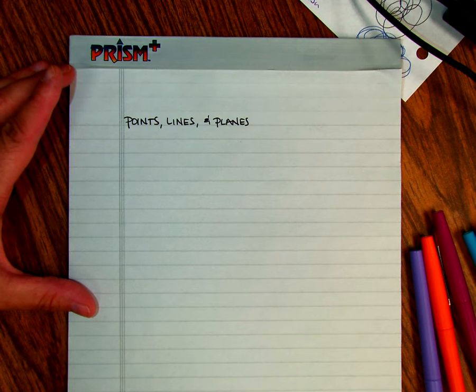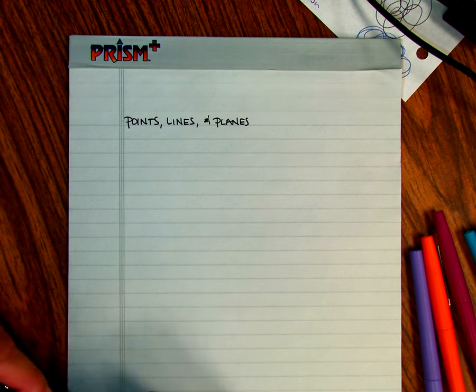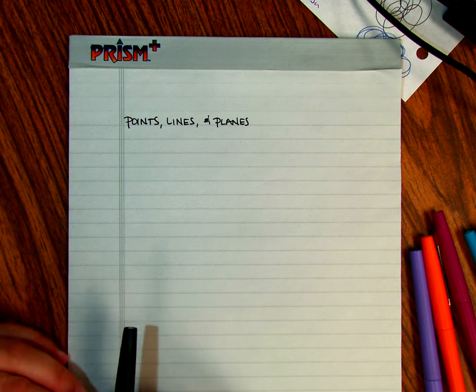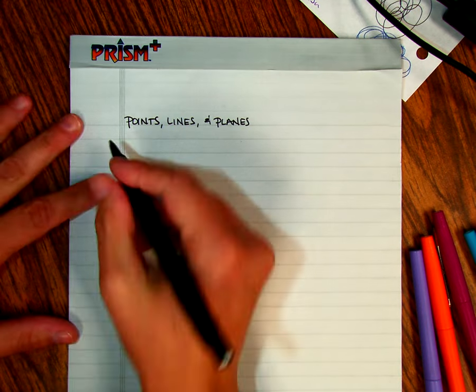Okay, today we are going to talk about points, lines, and planes. These are all the basic concepts of geometry, and you have to have a really good foundation and understanding of these in order to be successful throughout the year. Points.